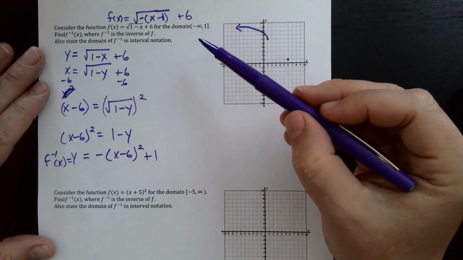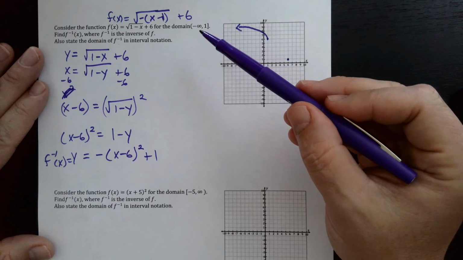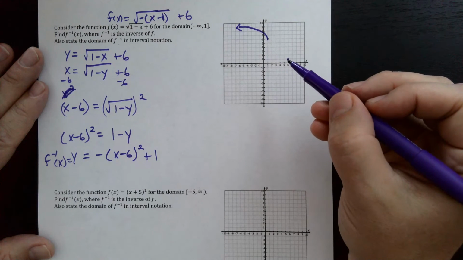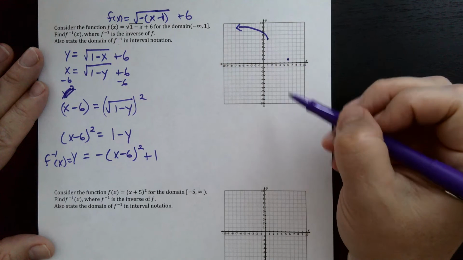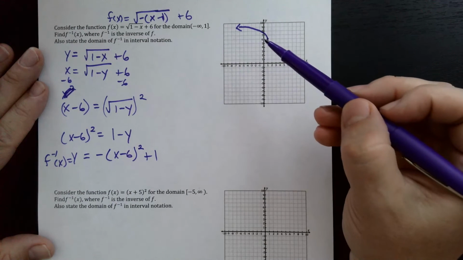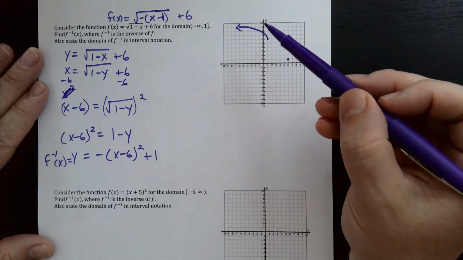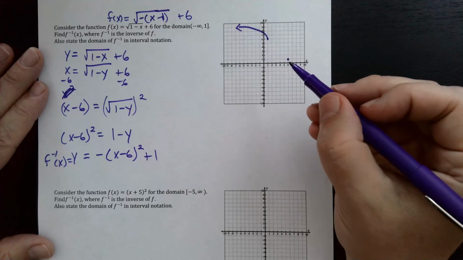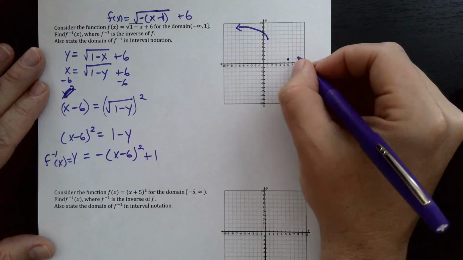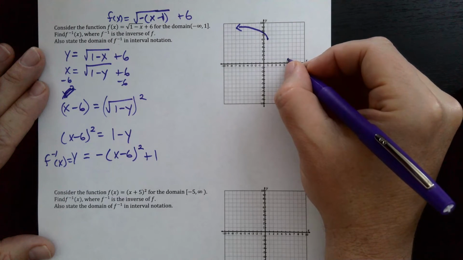Okay, so the domain of the original has been restricted from negative infinity to 1, which means the range of this one is from negative infinity to 1. Okay, that's fine. We know it's opening downward. What is the range of this one? It looks like it goes from 6 to infinity. So this one needs to go from 6 to infinity on the domain. So we're going to open up this way, like this.